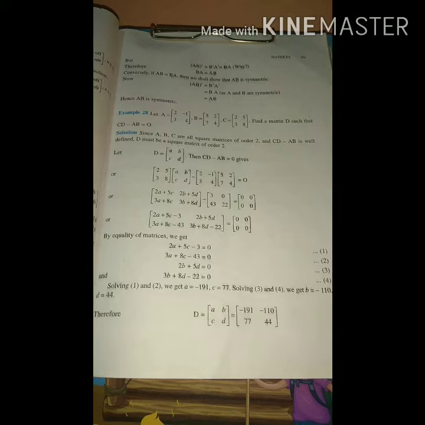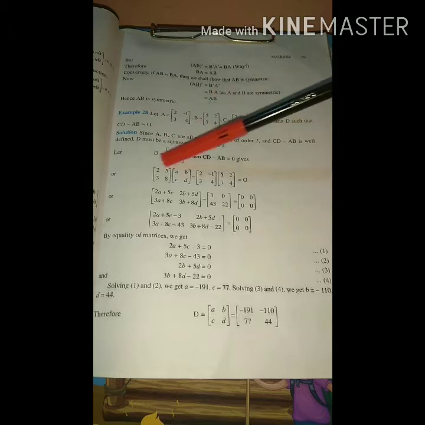Now in this case, first of all you see CD. First of all we consider the D matrix. You can consider it as ABCD, XYZ, or whatever you like. We just consider a matrix of order 2 by 2. The reason is that all the other matrices are 2 by 2, so that's why we consider the D matrix 2 by 2. Now you see the condition is given, CD minus AB.